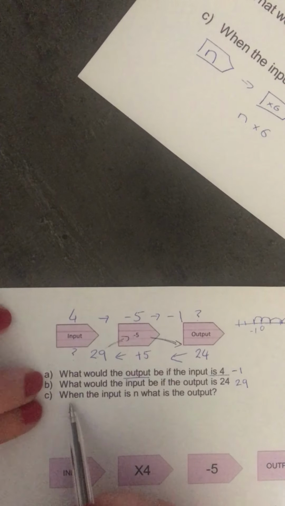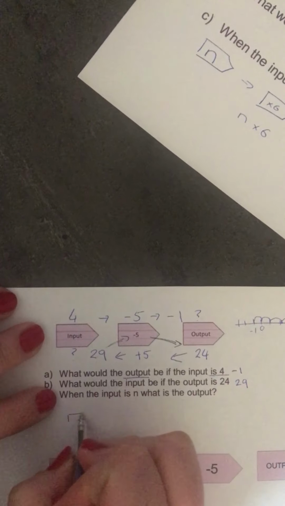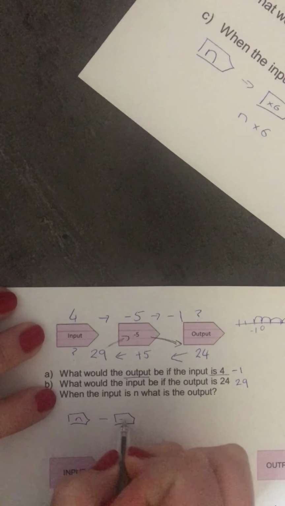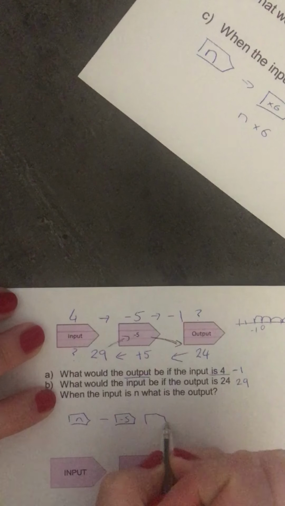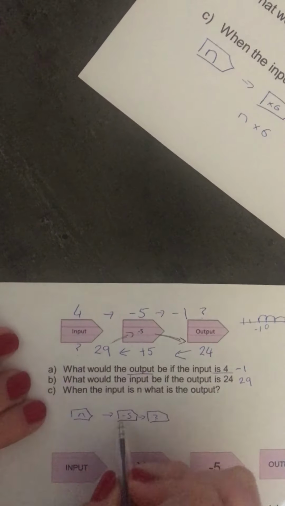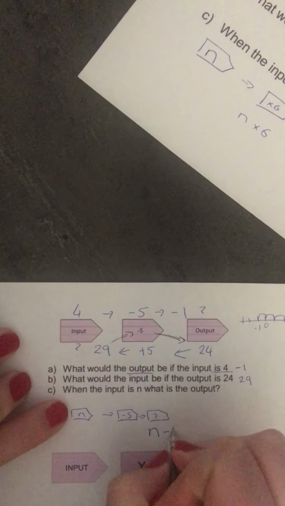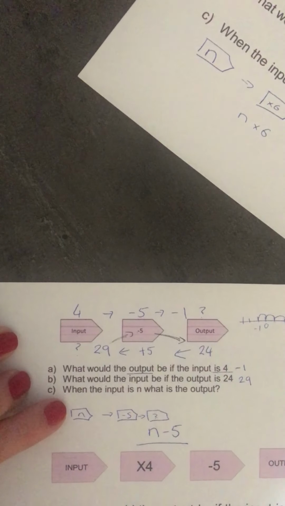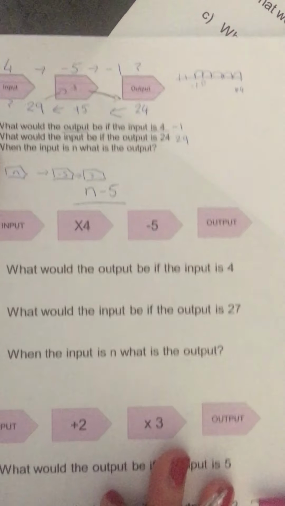Now the final bit, the interesting bit, when the input is n, so n goes in, it gets multiplied by 5, subtracted by 5, what is the output? Well, n, take away 5, we would write that as n minus 5. That is going to be your final answer.